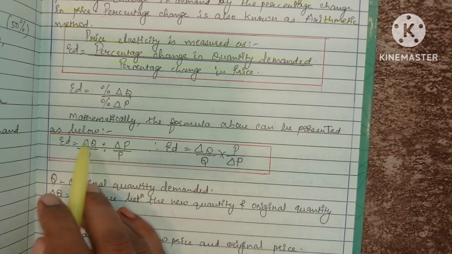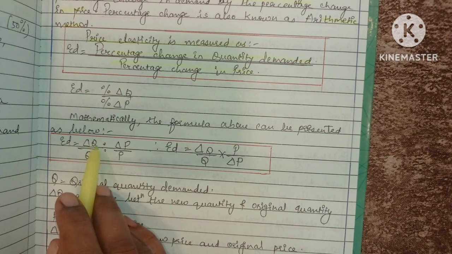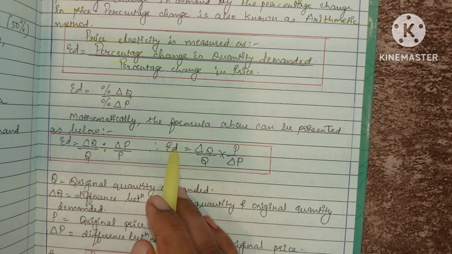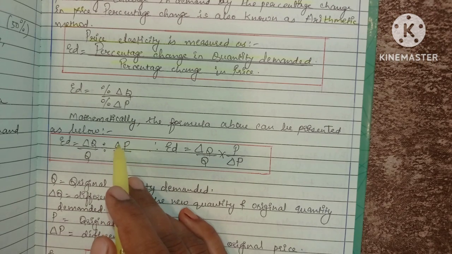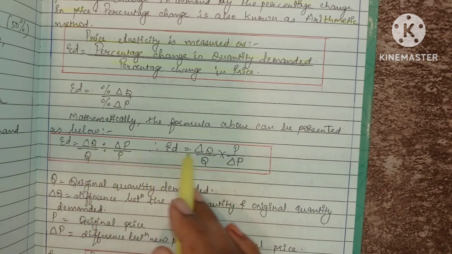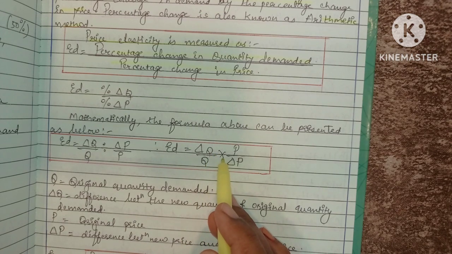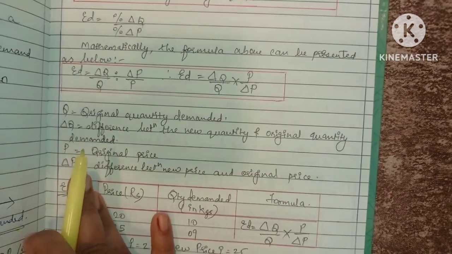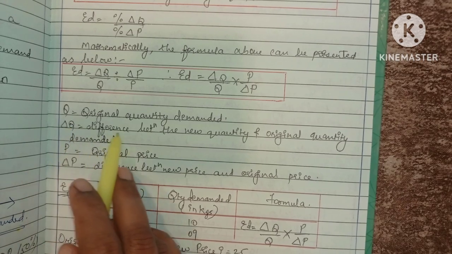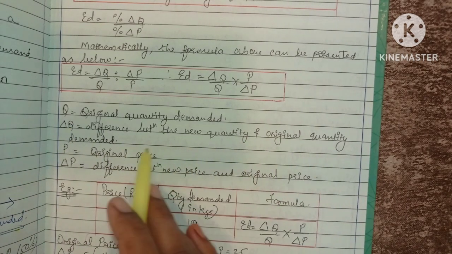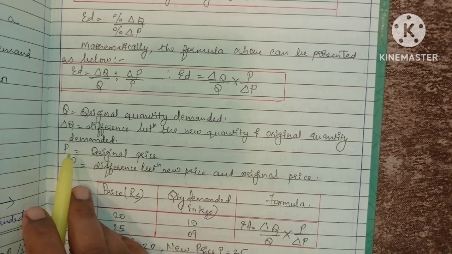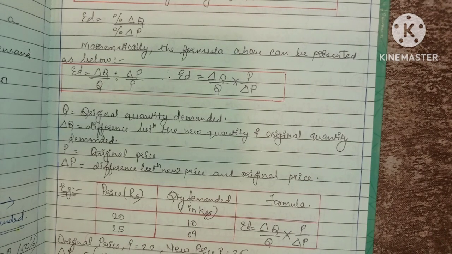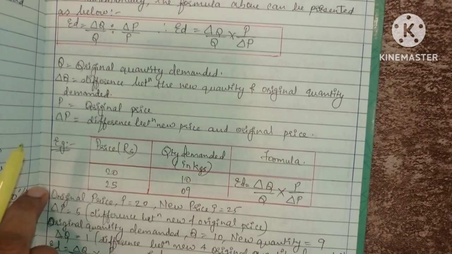Mathematically, the formula can also be presented as ED is equal to change in quantity divided by quantity, divided by change in price divided by price. Therefore ED is equal to, and now you have to cross multiply: change in quantity divided by quantity, multiplied by P divided by change in price. Here Q is the quantity demanded, triangle Q is the difference between the new quantity and the original quantity demanded, that is the change in quantity. P is the original price, and triangle P is the difference between the new price and the original price, meaning the change in price.